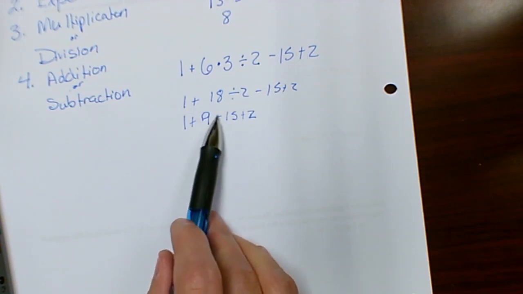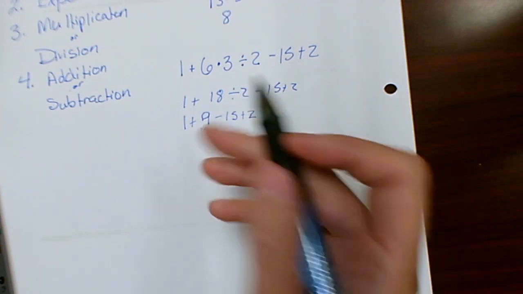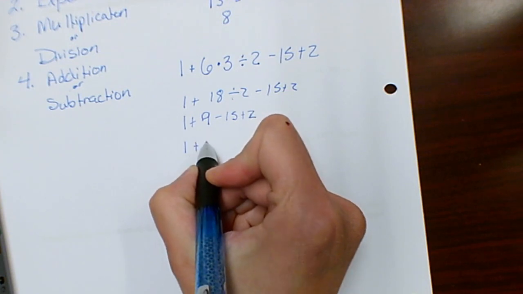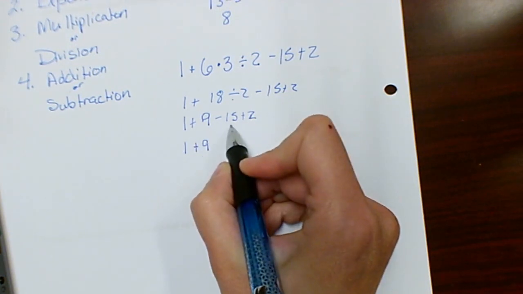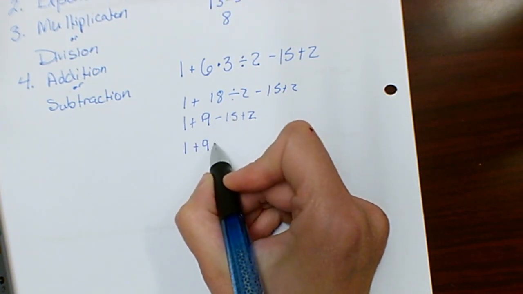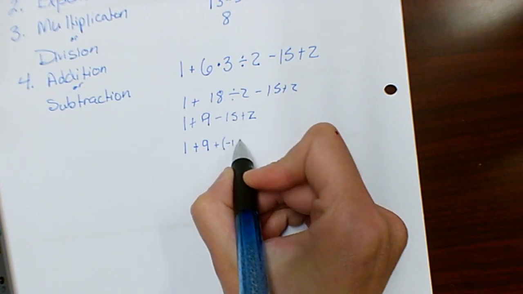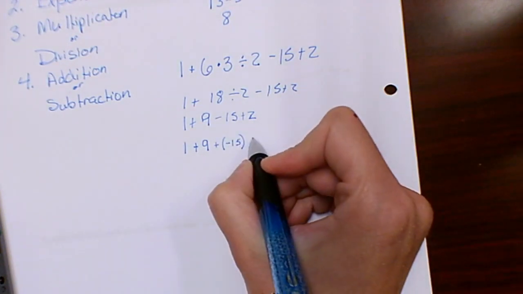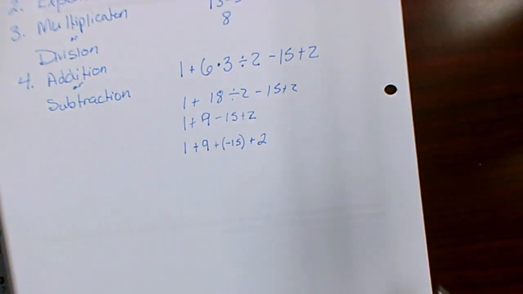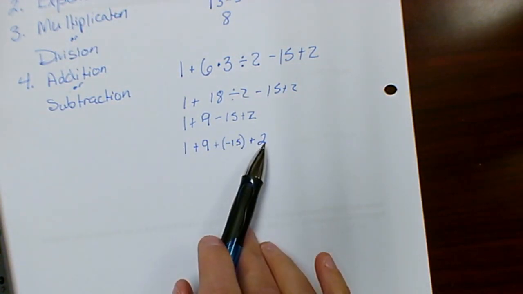We can change all of our subtraction into addition. So we can take all of our numbers. Since this is a minus 15, it can be a negative 15. So we would have to add a negative 15 and then plus 2. So now we can add all of our like terms.